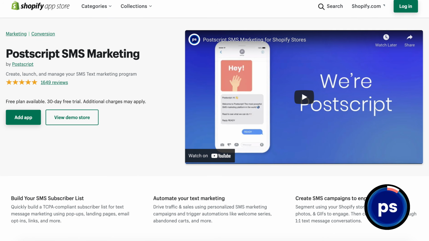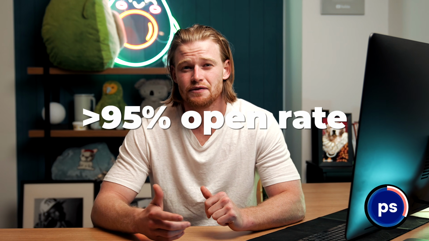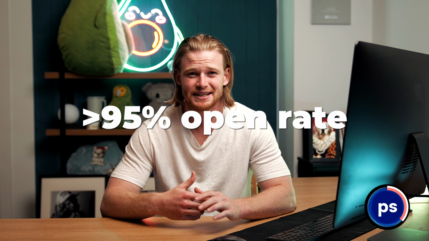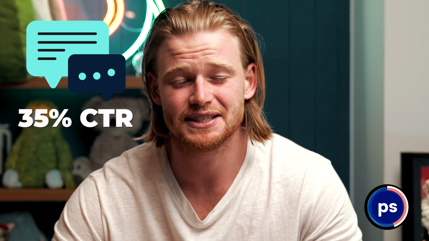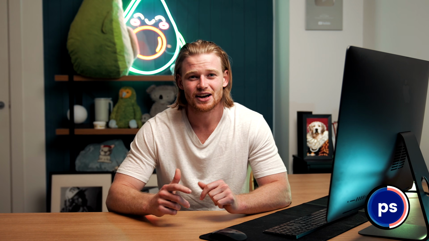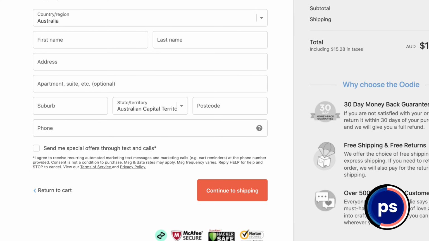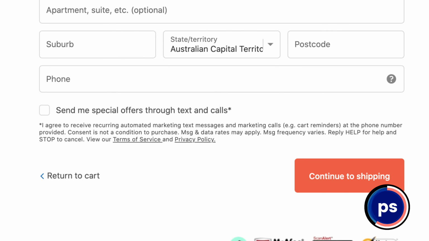The next app that I really recommend for new entrepreneurs is called Postscript. Postscript is an SMS app, and the team is fantastic there. They really help with compliance and making sure that you are compliant before using SMS marketing. SMS marketing is very underutilized within e-commerce. SMS can receive over 95% open rate compared to something like 10% in email and a 35% click-through rate, which is absolutely huge. The only downside is that it's really important to become compliant. You need to make sure people opt in specifically for text message marketing, and also make sure that your terms and services are up to date.